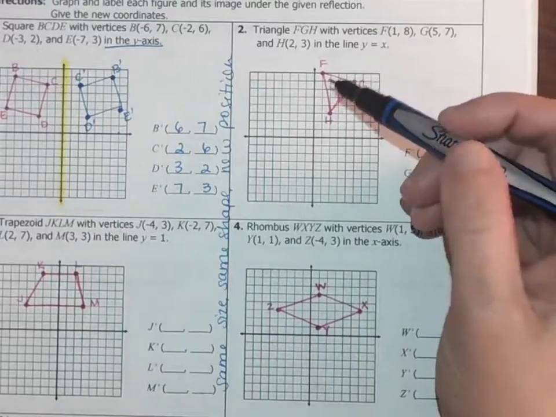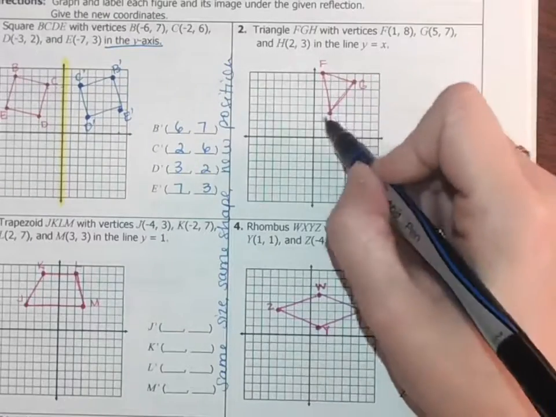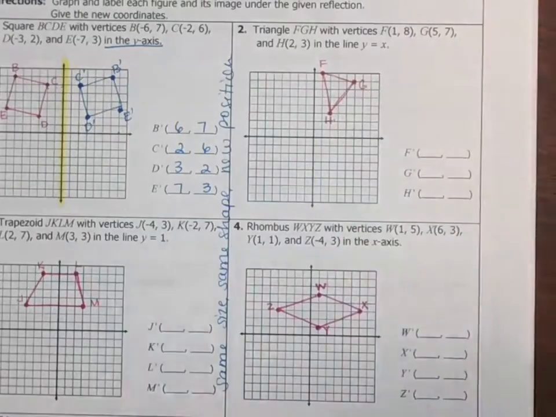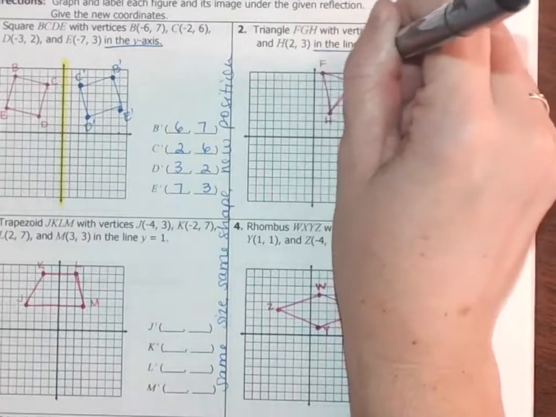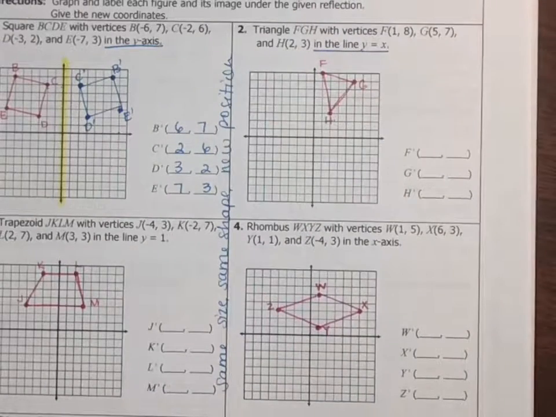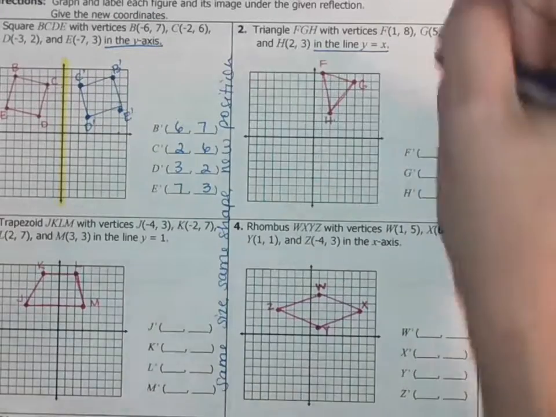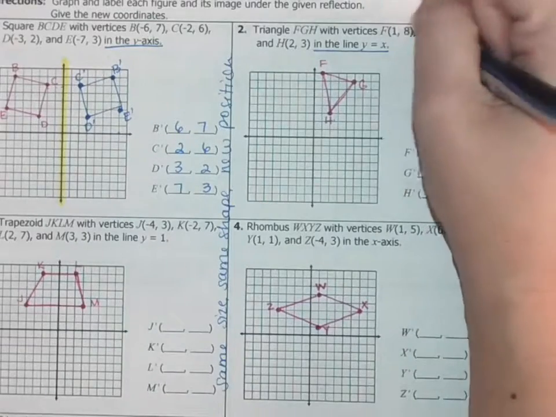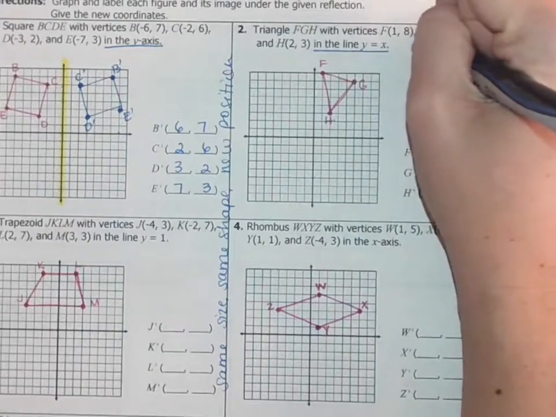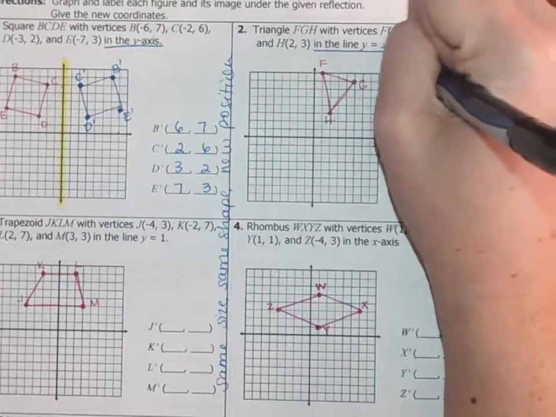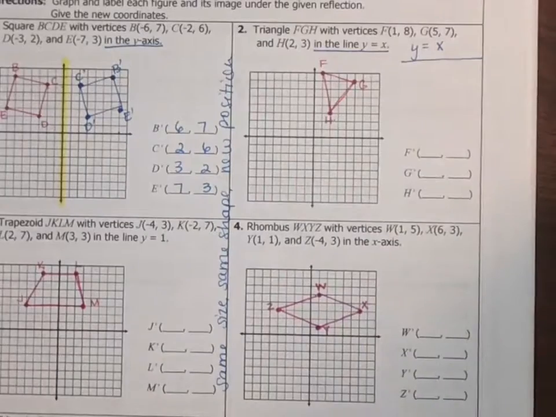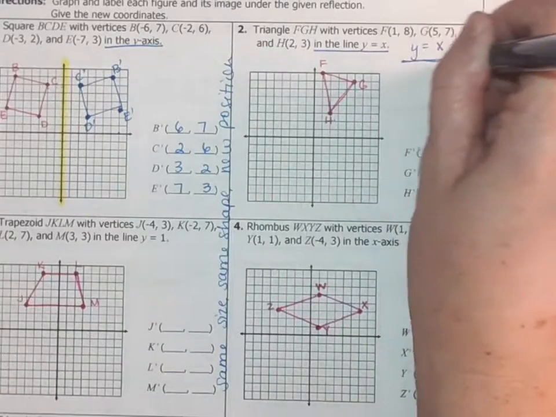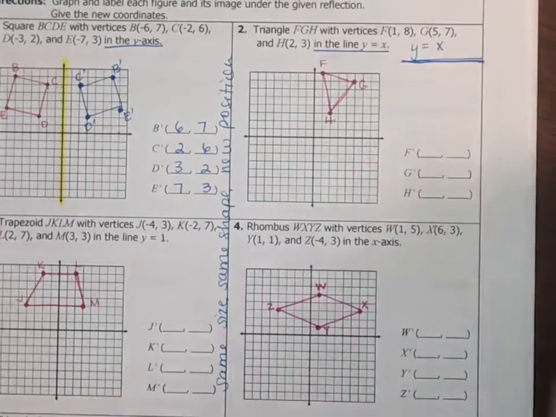So for number 2, we've got our FGH, and this says we're going to reflect in the line y equals x. All right, hold your horses. Y equals x, that looks really crazy. So it tells us that y equals x is a line, right? One way that we have talked about writing lines this year is using slope-intercept form.